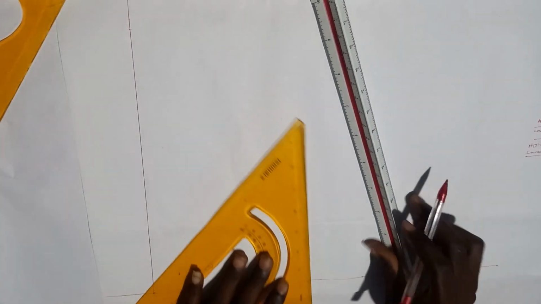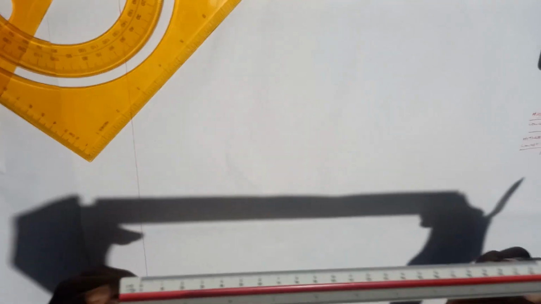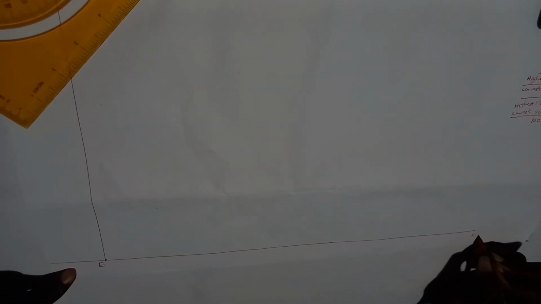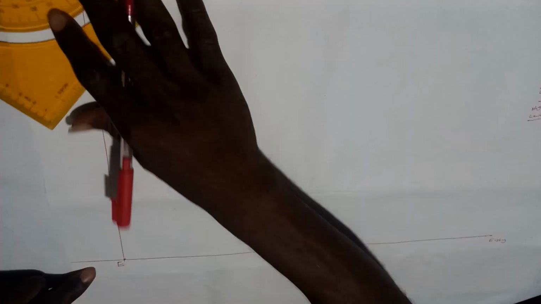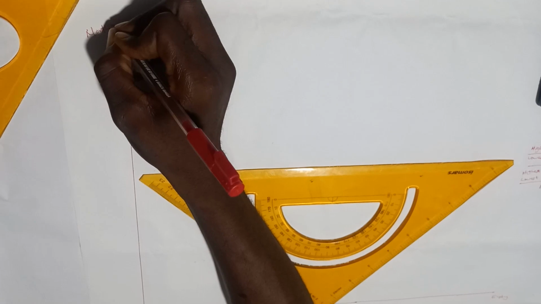Alright, so now we have to bring in our scale rule to determine the other side of where we are going to end it, since we are dealing with easting. This here is the easting, and this is the northing.